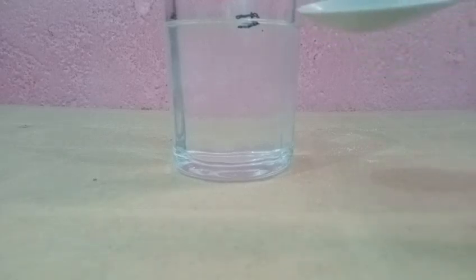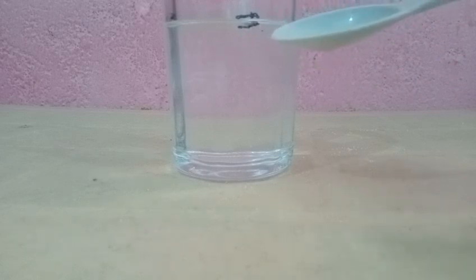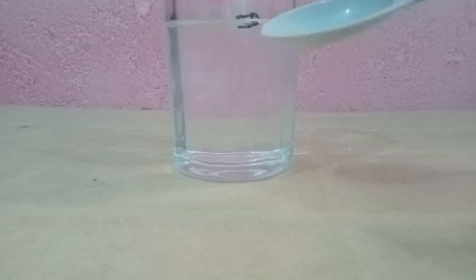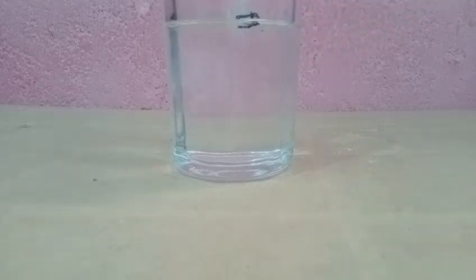After mixing the salt into the water, we can clearly see that when we added the salt, the level of the water rose right here, and before it was here. And now when we mix the salt completely into the water, the level of the water came back to its normal level. How did it actually happen and where did the salt go?